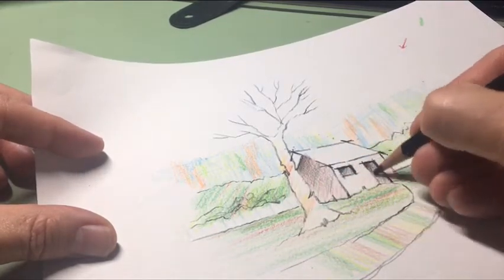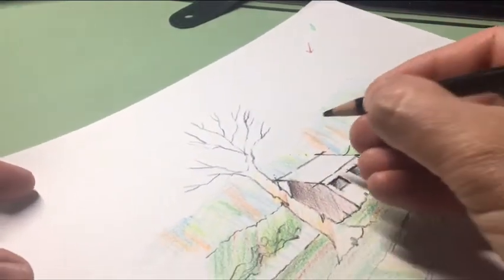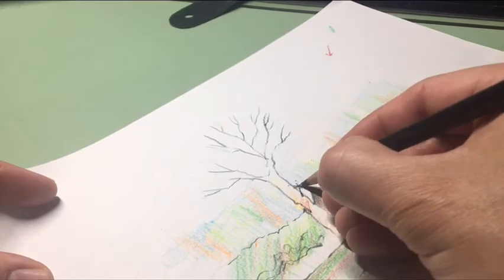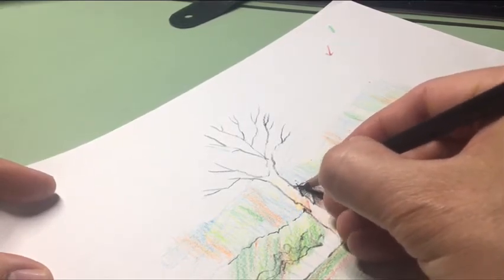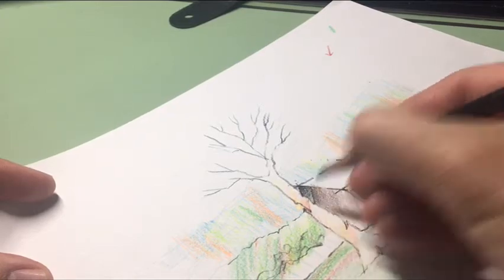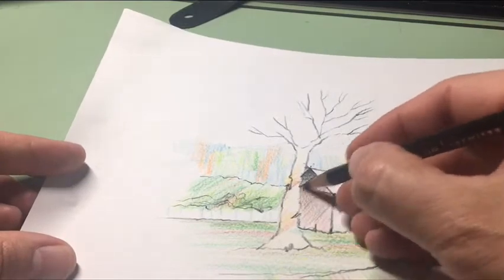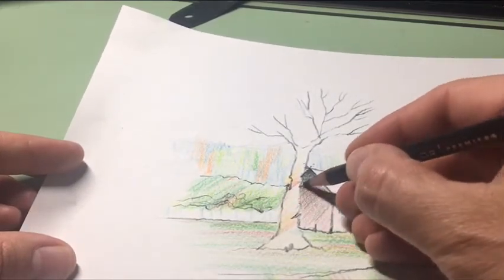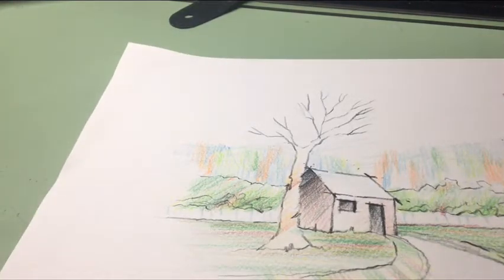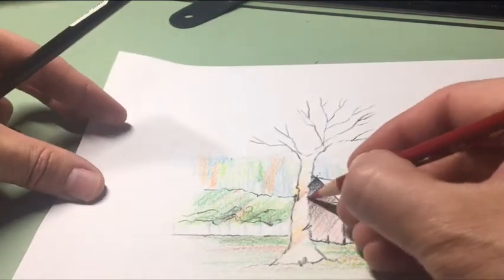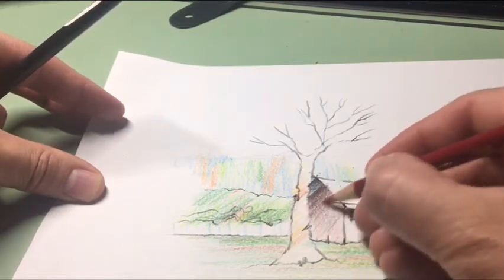And then right here under the eave, you can see what I'm doing there. Okay, so by doing that, I've got some nice value here with the black. But I've lost some of the red as I did that. So let's come back to my red now and come in here, just go over the top of that a little bit.